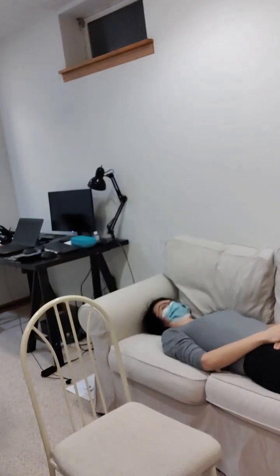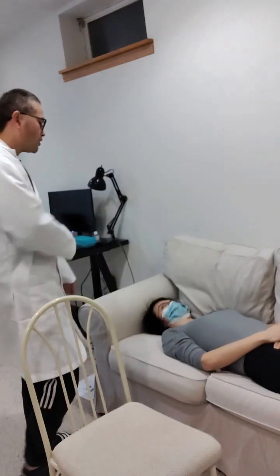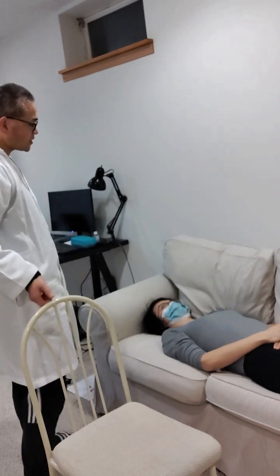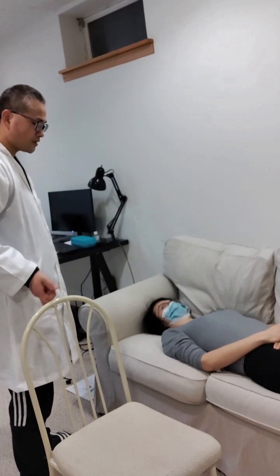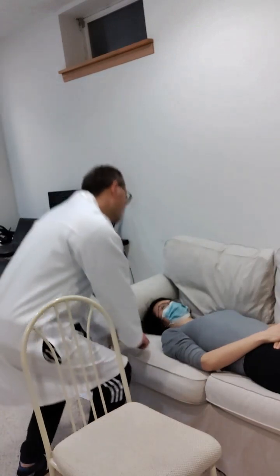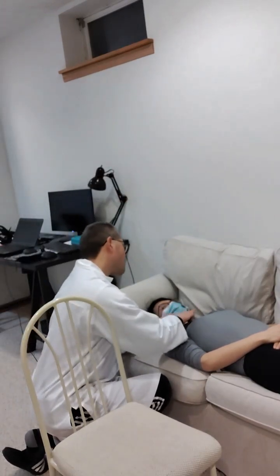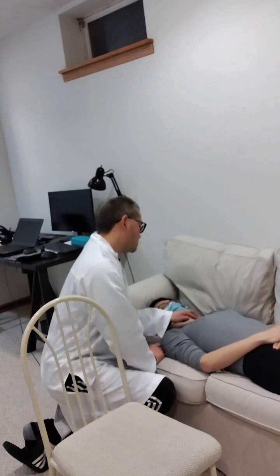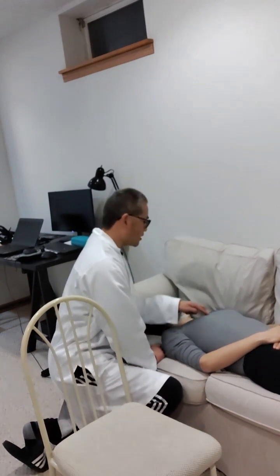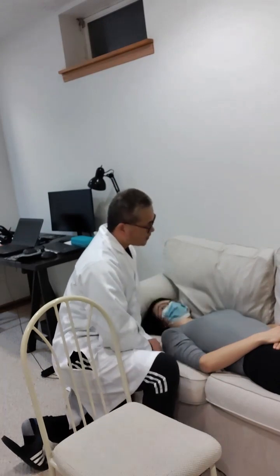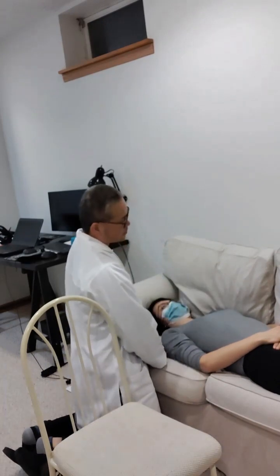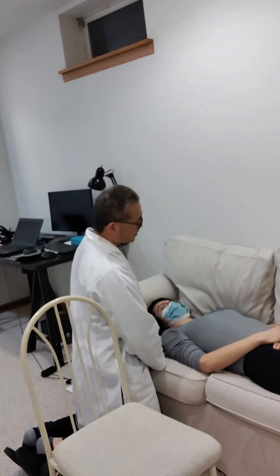All right. Next, I'm going to check your heart. So at the beginning, I'll inspect some anatomical landmarks. This is the suprasternal notch. This is the sternum, and the apex should be in the fifth intercostal space at the midclavicular line.